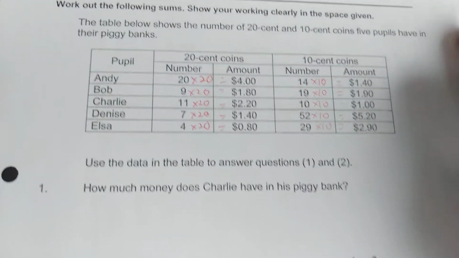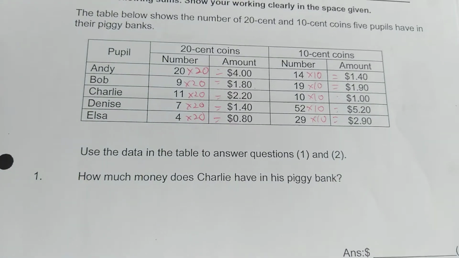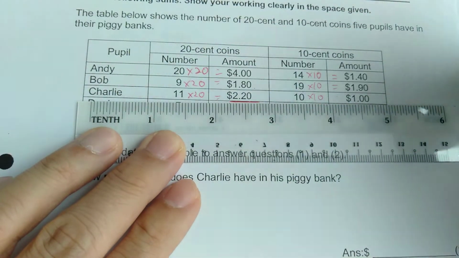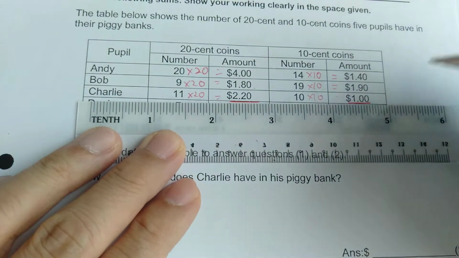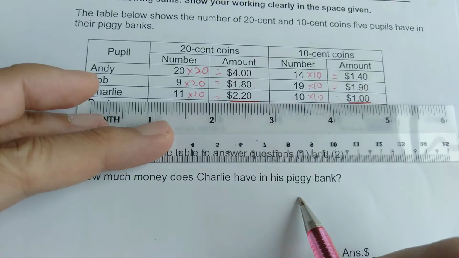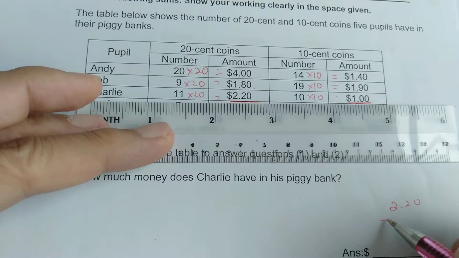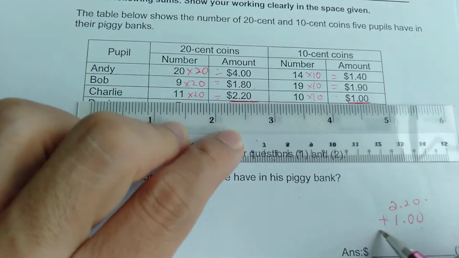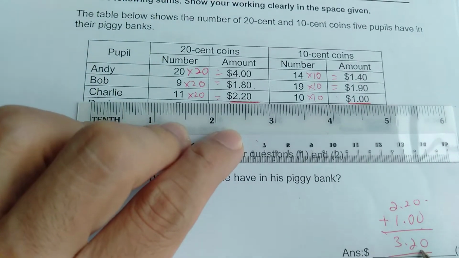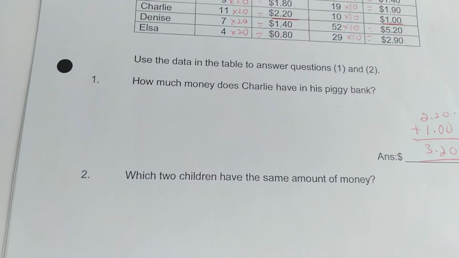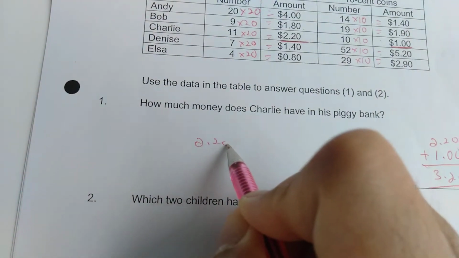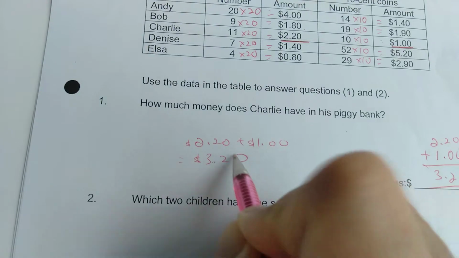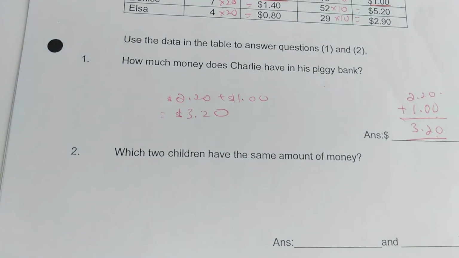So how much money does Charlie have in his piggy bank? So where is Charlie? Charlie is here. He has $2.20 worth of 20 cents and $1 worth of 10 cents. So altogether for Charlie, how much money does he have in his piggy bank? He has $2.20 plus $1. See, $2.20 plus $1. He has $3.20. Now, of course, you should show your working properly here. 2.2 plus 1, right? And to show it as $3.20.